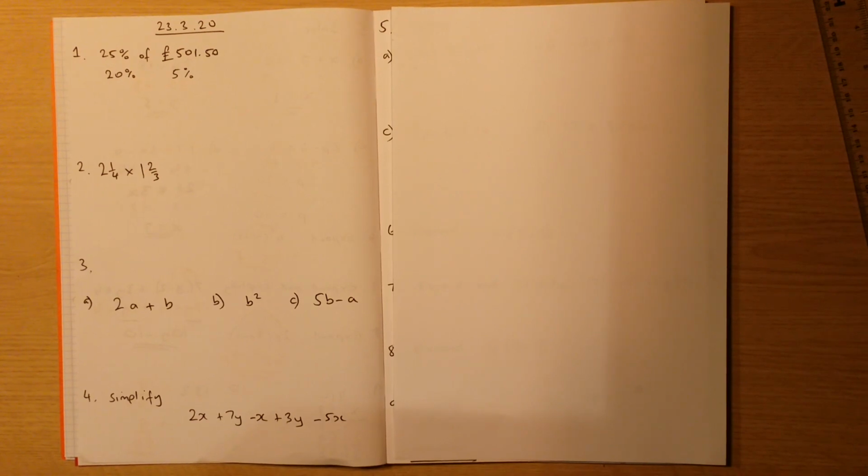If you were doing that mentally, you'd probably half it and then half it again. But the way that I'm going to show you here is to find 20% and then to find 5%, because that method would also work if it was 23%. It would also work if it was 37%. So it works for every single one. So that's the way I'm going to show you how to do it here.